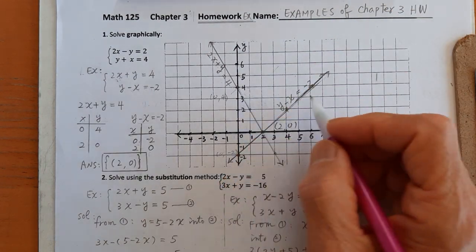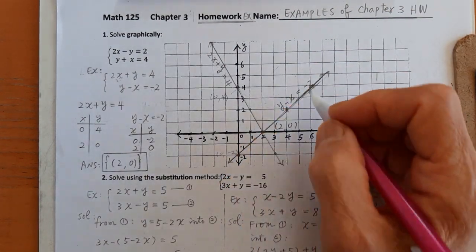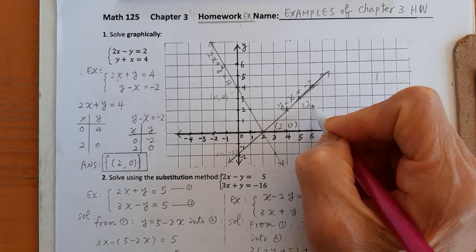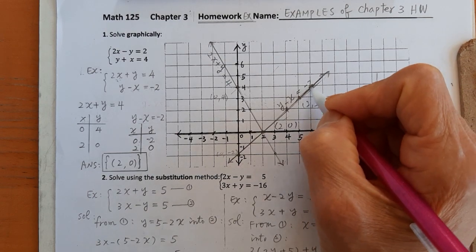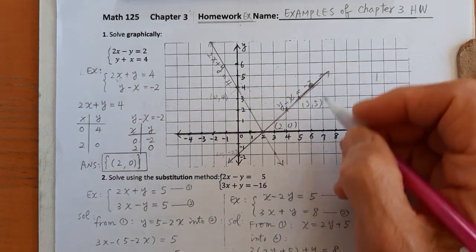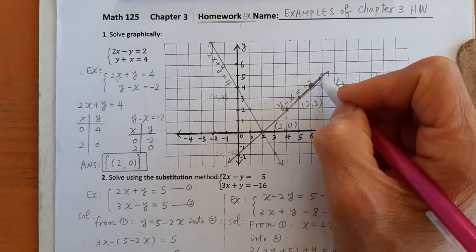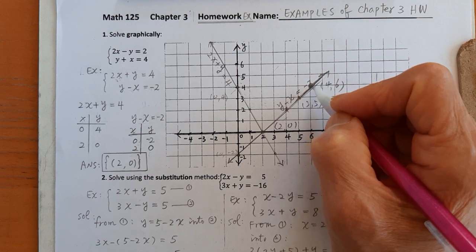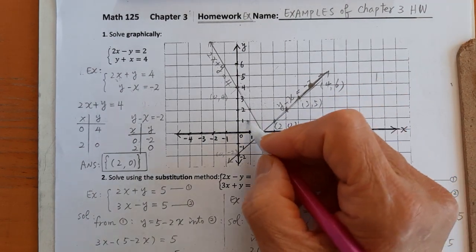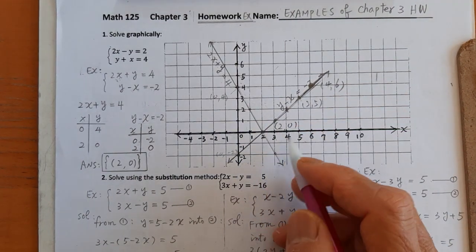So y is 3, x is 5: 3 minus 5 equals negative 2. So the line goes through this point, 5, 3. And this point, x is 6, y is 4: 4 minus 6 equals negative 2. So the line should go through those points. And 1 minus 3 equals negative 2.